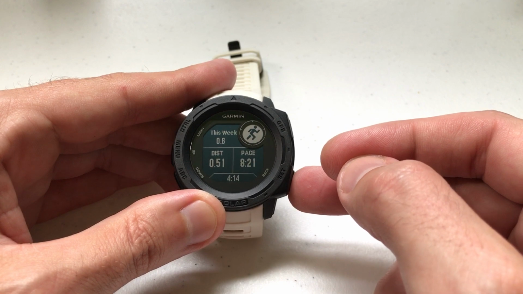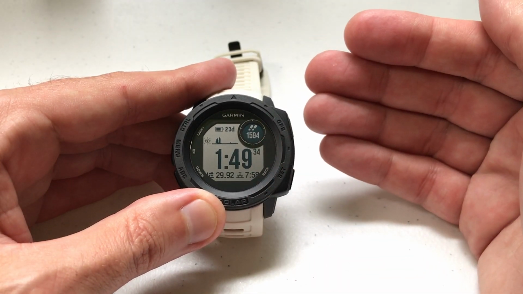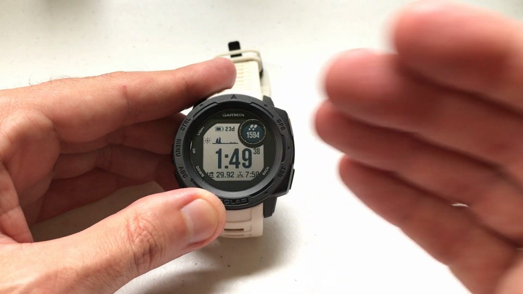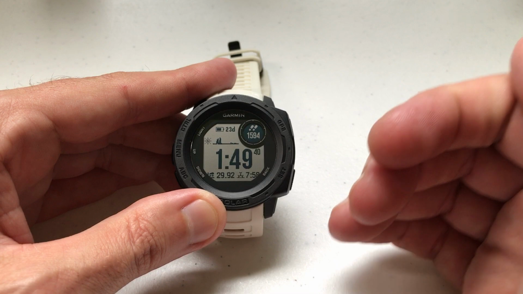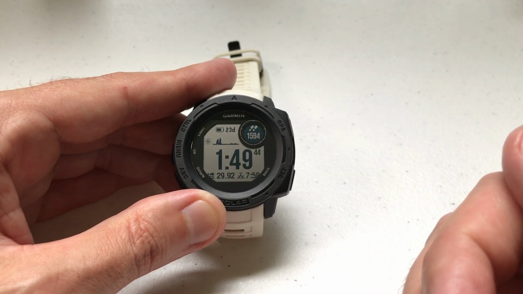Once you're done, you can simply press back to go to your main screen. It's very similar to the last sport widget, but last sport takes you to all of your activities. Last run is going to take you just to your running activities that you've got saved on your Garmin Instinct watch. I hope that makes sense.